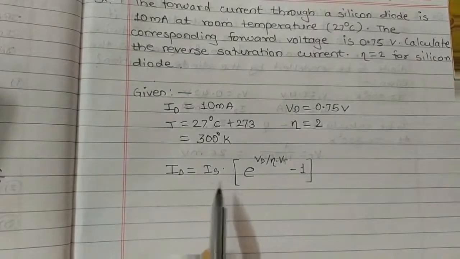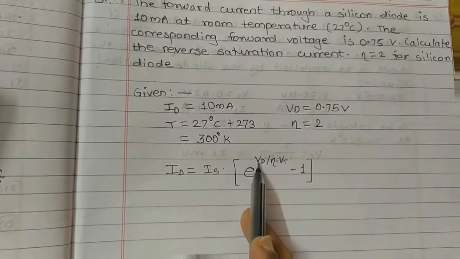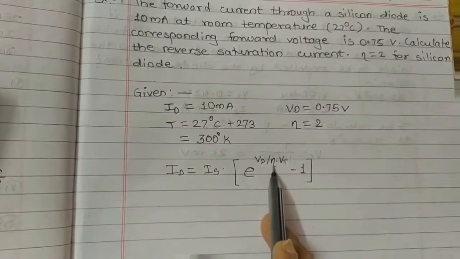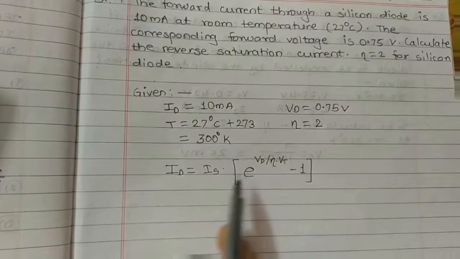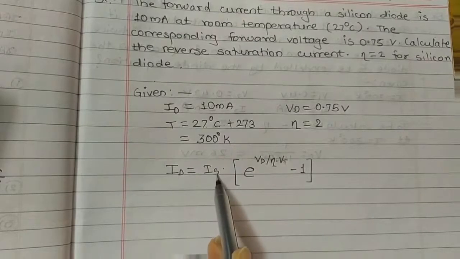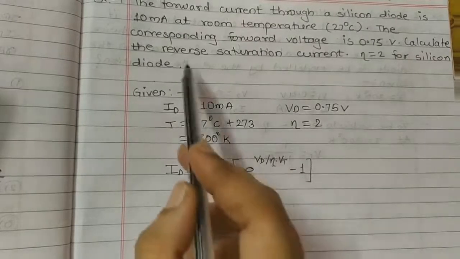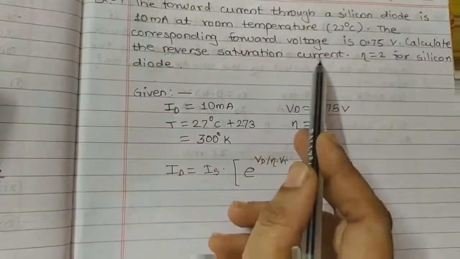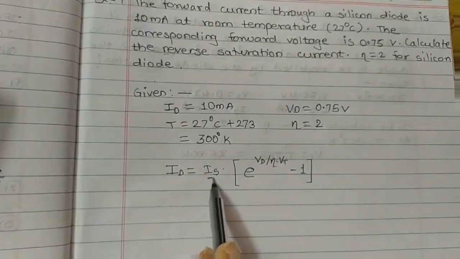Here VD is the forward voltage, eta, VT, then the forward current through the diode and the saturation current. So here we have to find out the reverse saturation current, that means we have to find out the value of this IS.